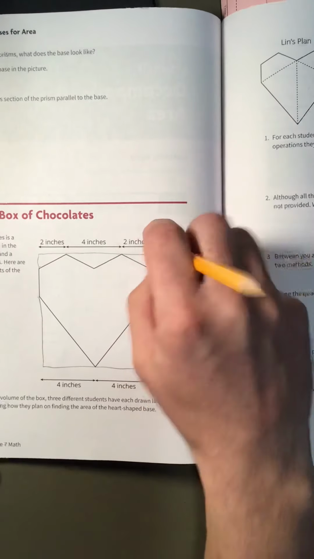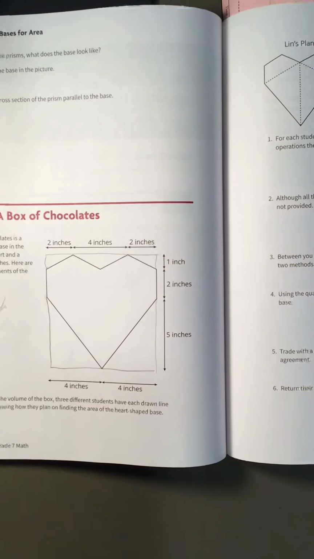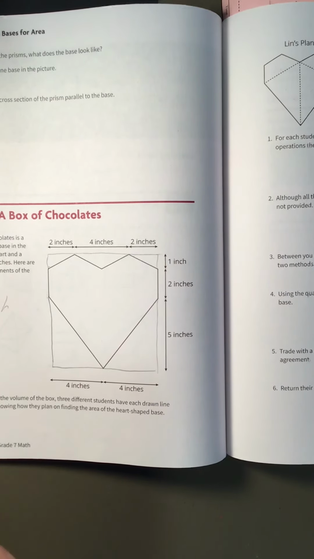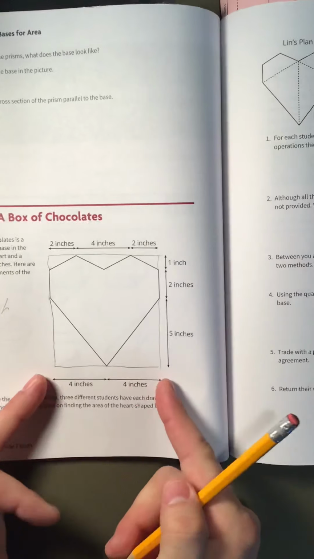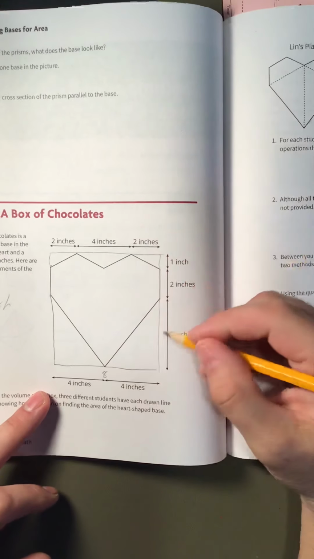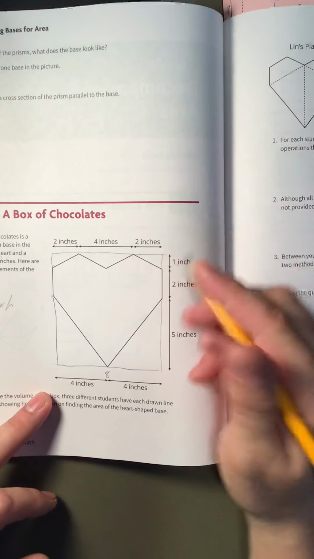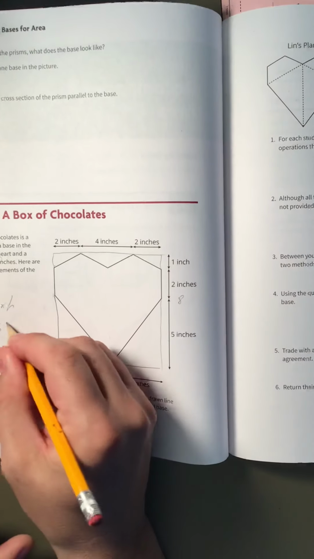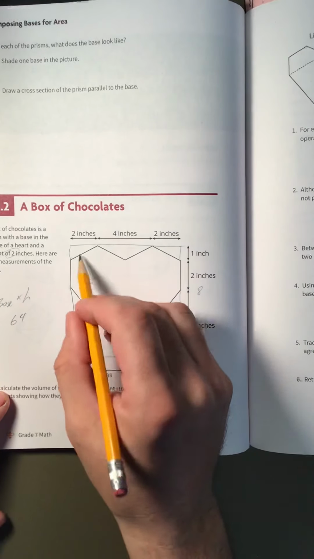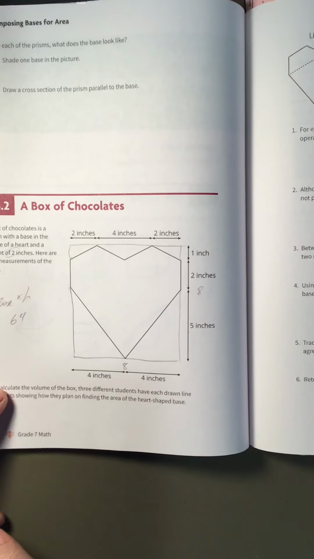And it doesn't have to be a perfect drawing as long as you know what is what. So I'm going to figure out the area of the entire rectangle. So this whole thing is 4 and 4, so that's a total of 8. Height is 5, 2, and 1. That's a total of 8. So 8 times 8 is 64. Okay, so now I'm going to subtract the little pieces that are missing.